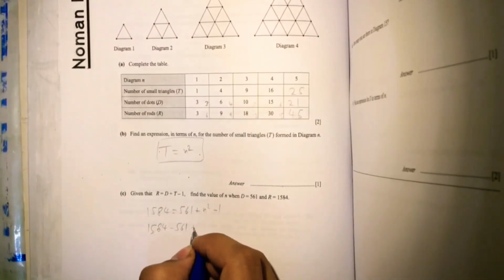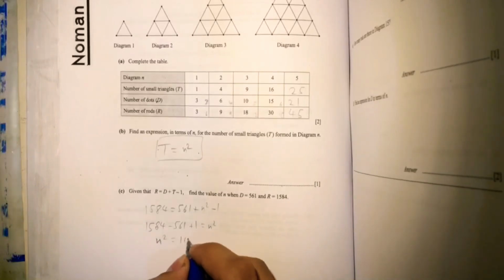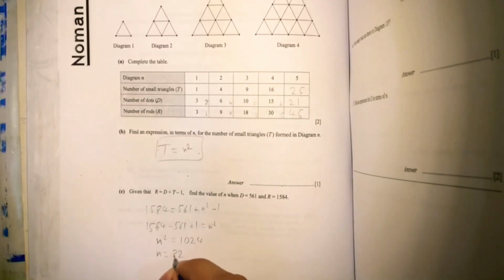Now 1584 minus 561 plus 1 is equal to n square. n square is equal to 1024. So n is equal to square root of 1024. It's 32. As it is paper 2, we can use a calculator. So n is equal to 32.